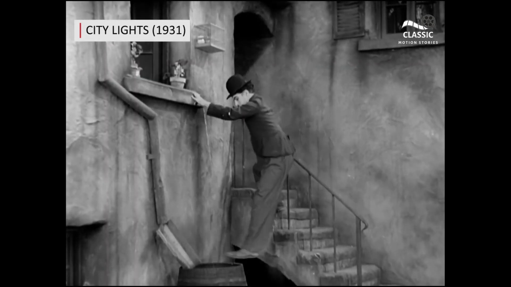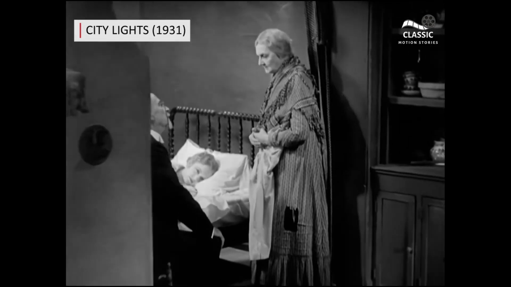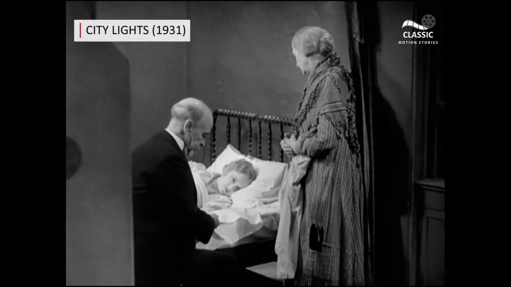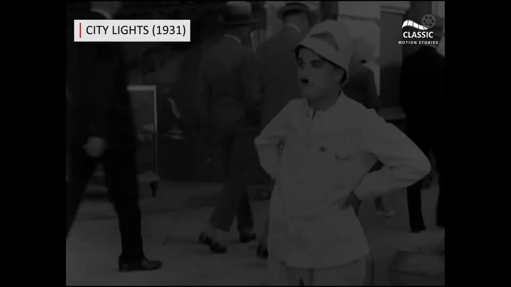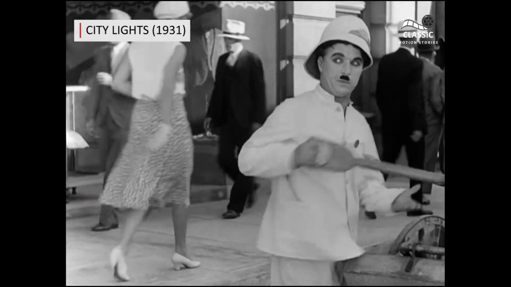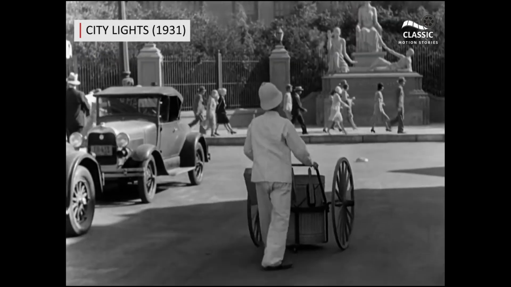On the street, the tramp once again encounters the flower seller, though not in her usual spot. There, he overhears a conversation between a doctor and her grandmother, revealing that the flower seller is unwell. Determined to help her, the tramp takes a job as a street cleaner.